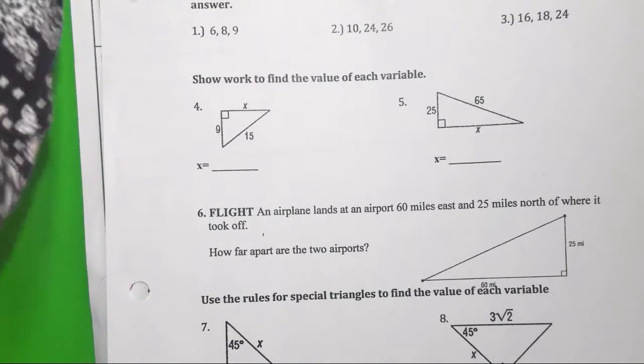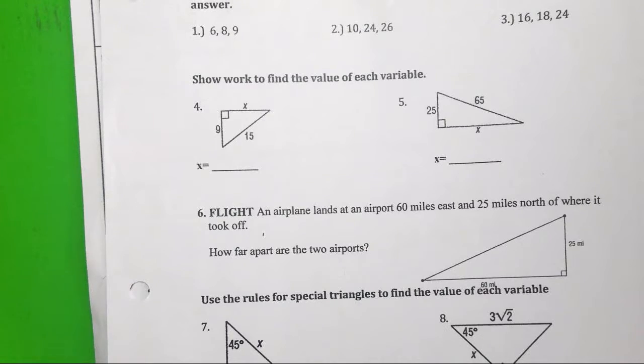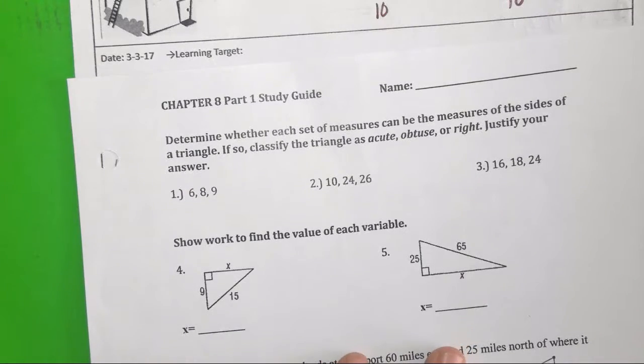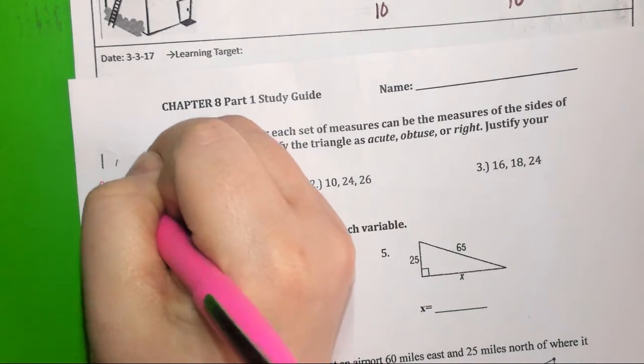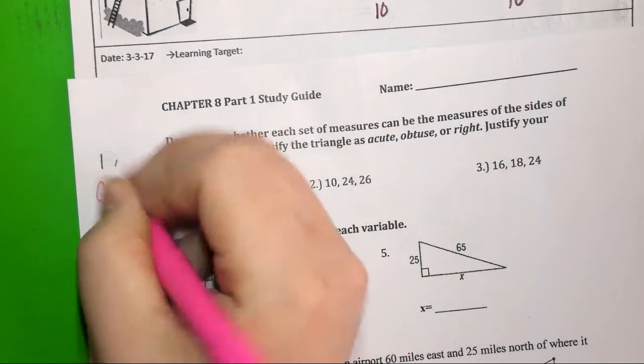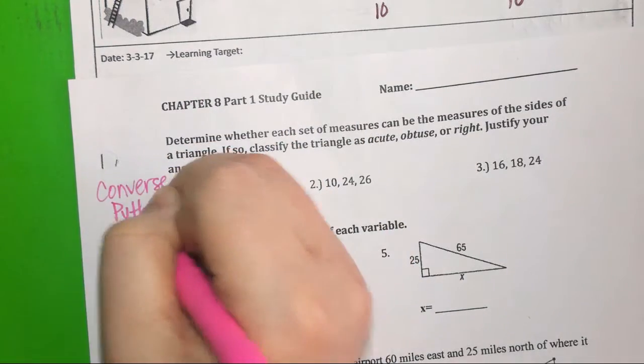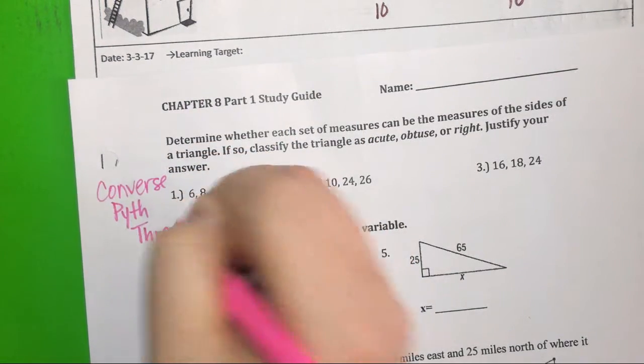Okay, so we need to go over the study guide. Tell me what I need to use on number 1, 2, and 3. Be more specific. It has a different name. What are we doing if we decide to use less than, greater than, or equal to? It was called the converse Pythagorean theorem. I didn't know what it was called, but I knew how to do it. Well, that's the important part.